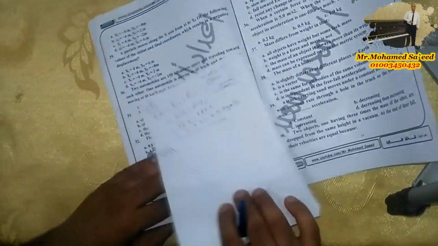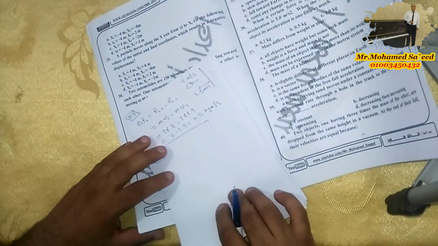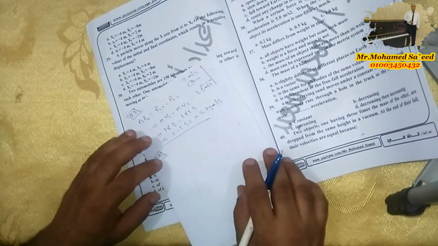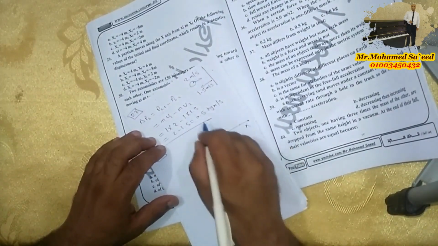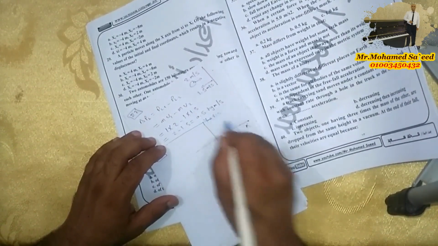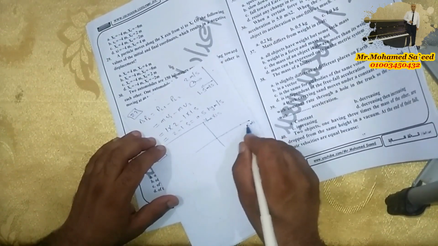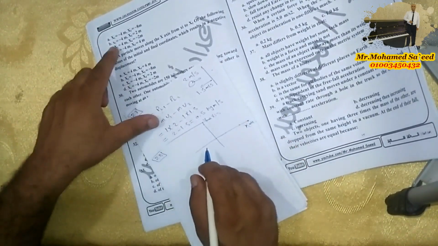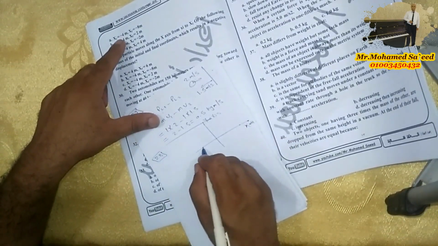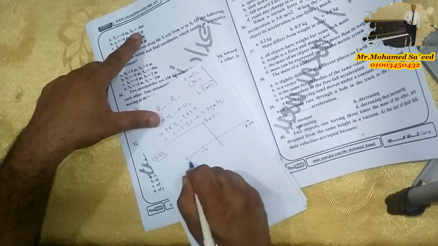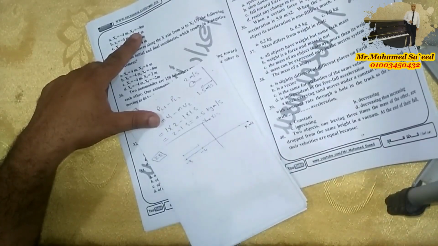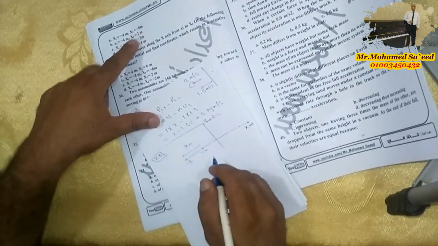First, xi equals negative 4 meters to xf equals negative 8 meters, from negative 4 to negative 8. So the displacement in this case is 4 meters.